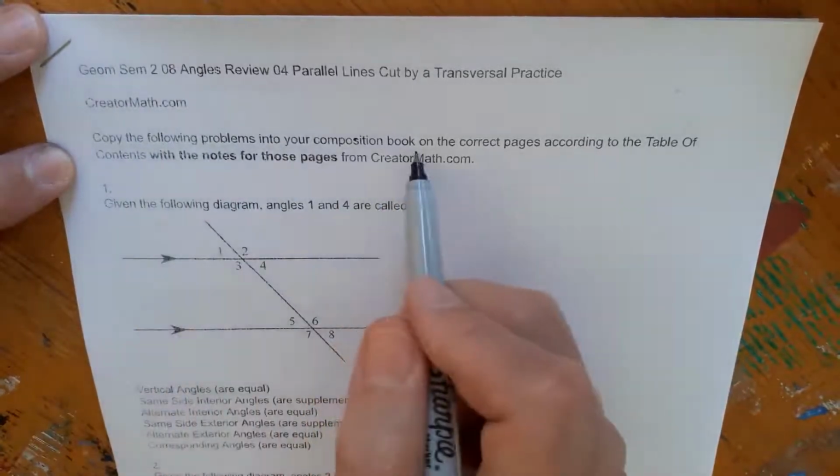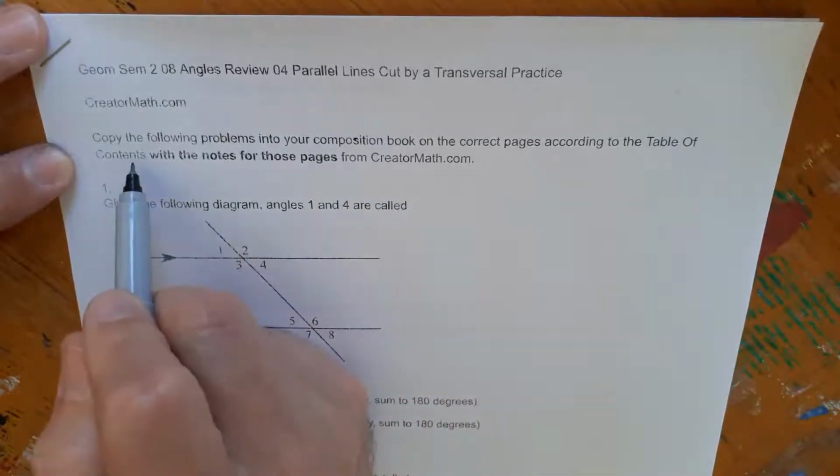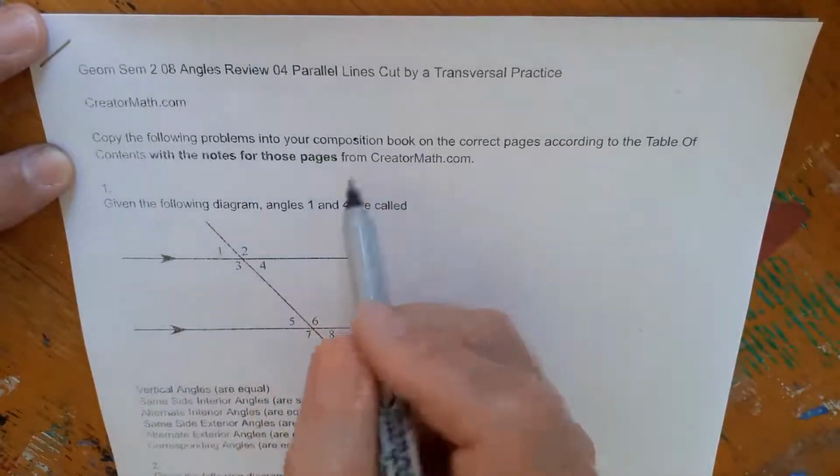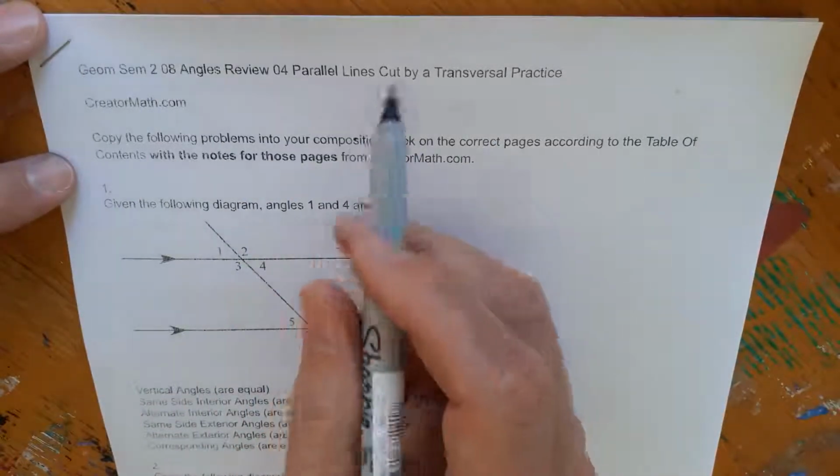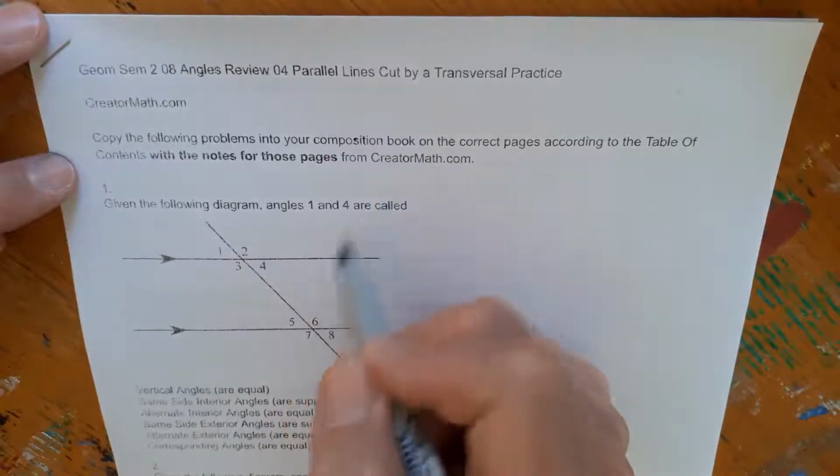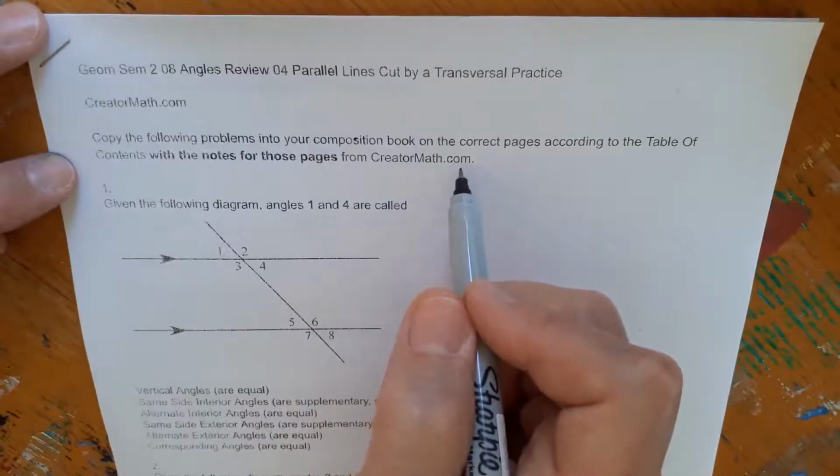Copy the following problems into your composition book on the correct pages according to the table of contents with the notes for those pages. We look up the notes on other videos. I'm going to skip it this time and go straight to the review problems from creatormath.com.